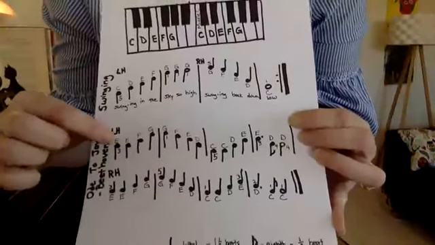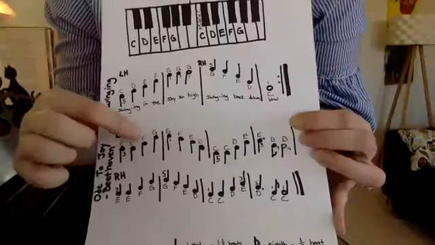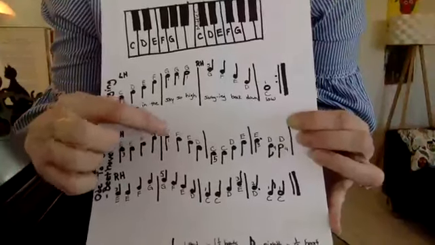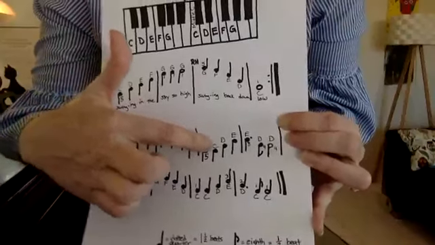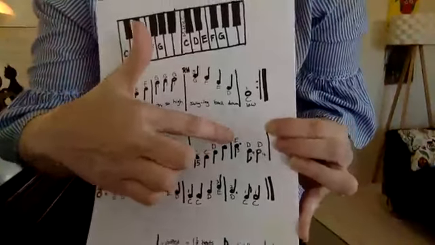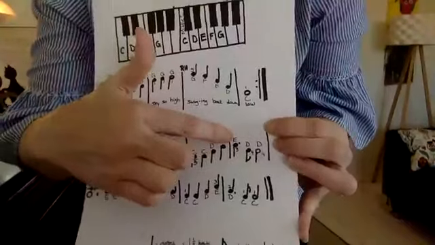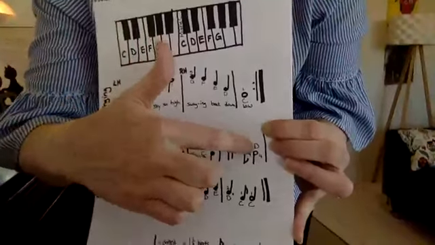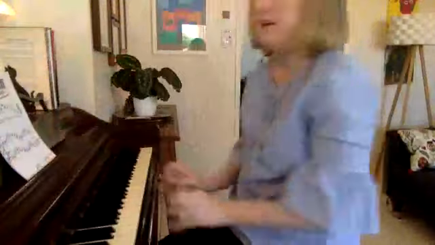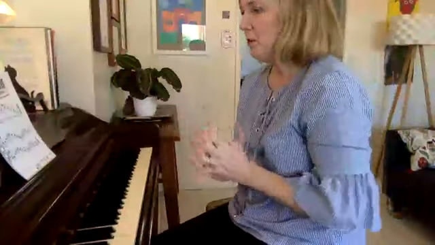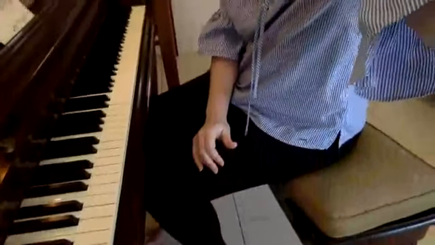So it's going to go E, E, F, G, G, F, E, D, C, C, D, E. Here's our dotted quarter, E, D, D, and then it ends on a half note. Let's try that. I know this sounds overwhelming, but we're going to work together and figure it out. I'm going to play it down lower for you.